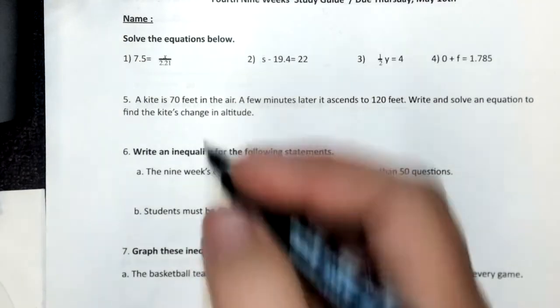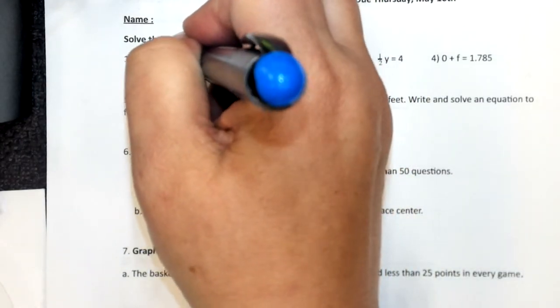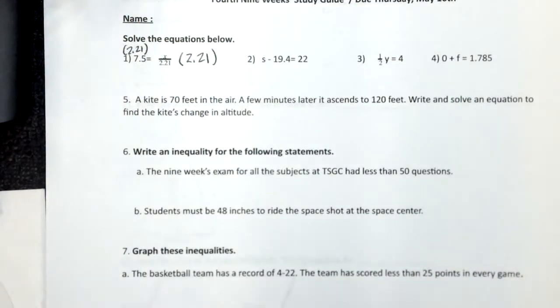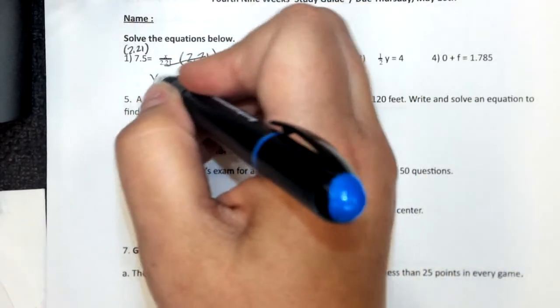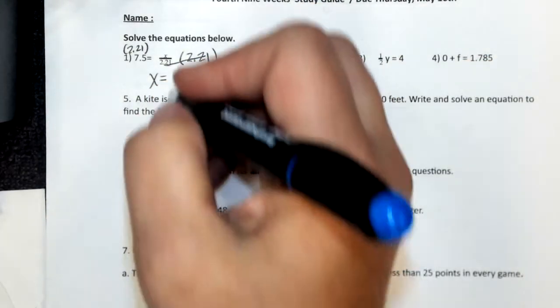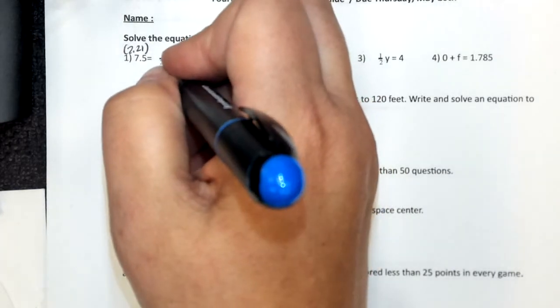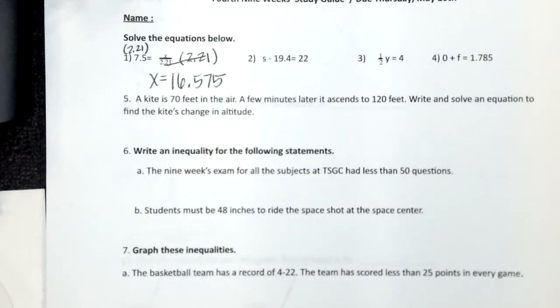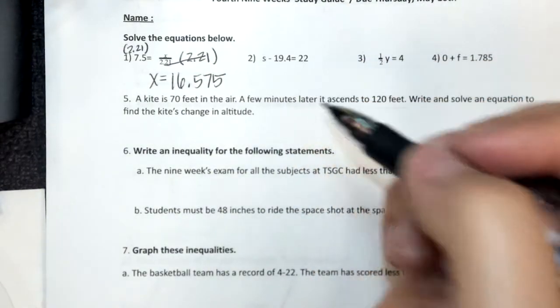We multiply. So we're going to multiply both sides by 2.21. I'm going to squeeze that in there, okay? That cancels this out, so x would be equal to 16.575. Okay, excellent. Subtraction equation, how do we undo it?